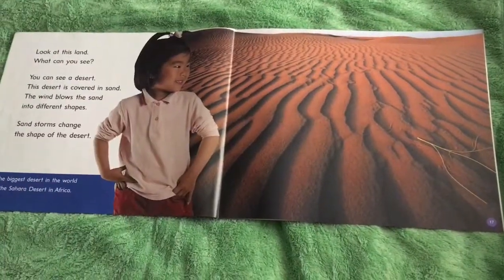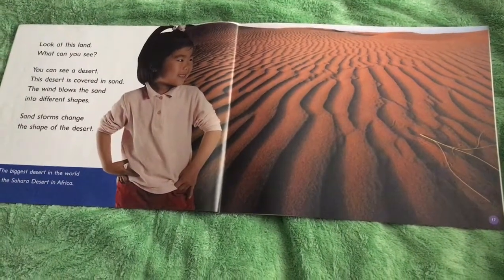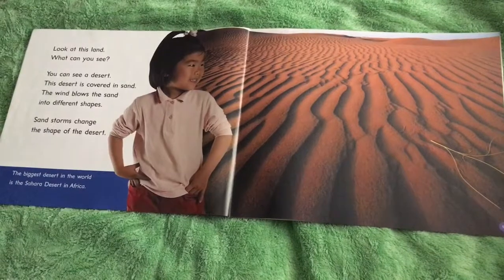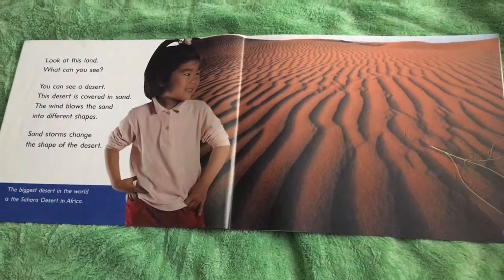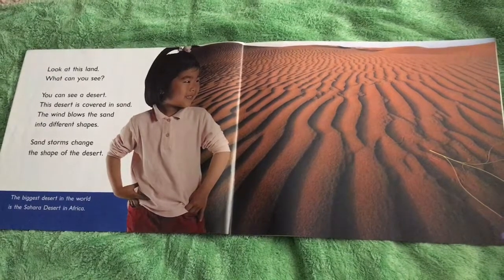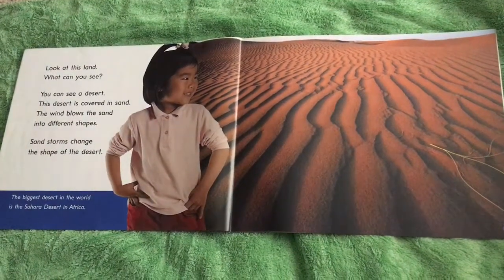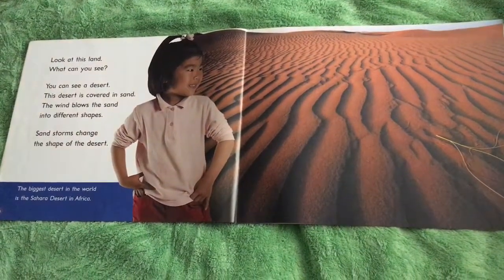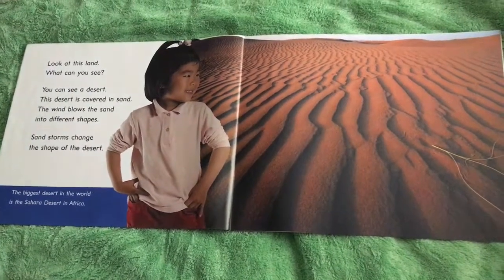Look at this land. What can you see? You can see a desert. The desert is covered in sand. The wind blows the sand into different shapes. Sandstorms change the shape of the desert. Fact: the biggest desert in the world is the Sahara Desert in Africa.